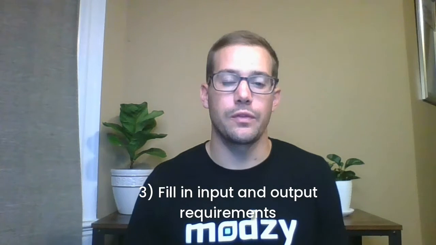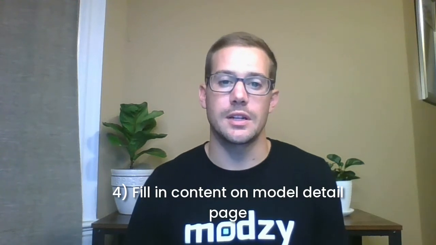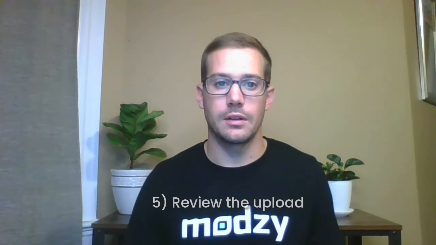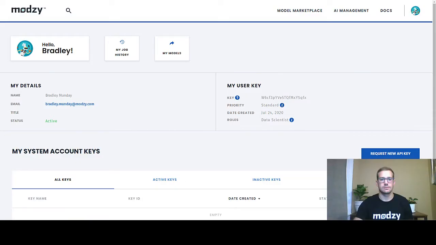There are 5 easy steps in the model deployment tool we'll cover today. First, we'll upload our model's Docker image. Next, we will specify some memory and hardware requirements for our model. Third, we will fill in our model's input and output requirements. And once these steps are complete, we will fill in some content to be included in our model details page. And lastly, we will review what we uploaded and publish our model.